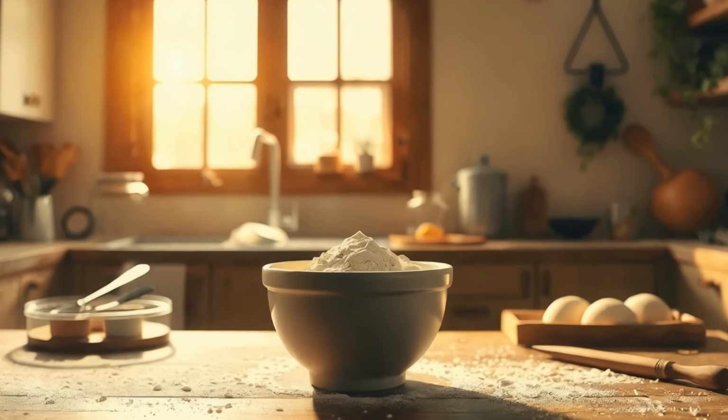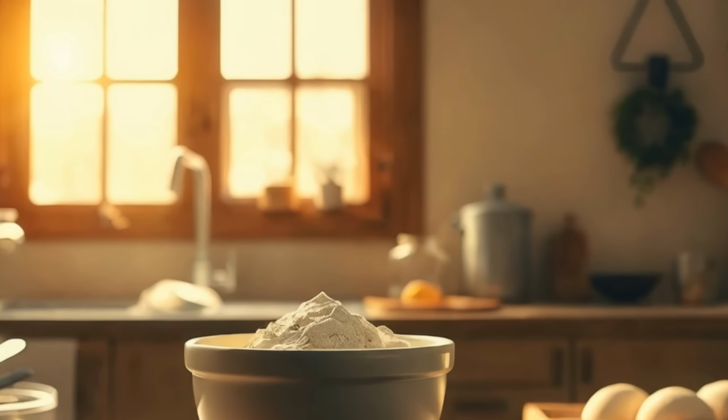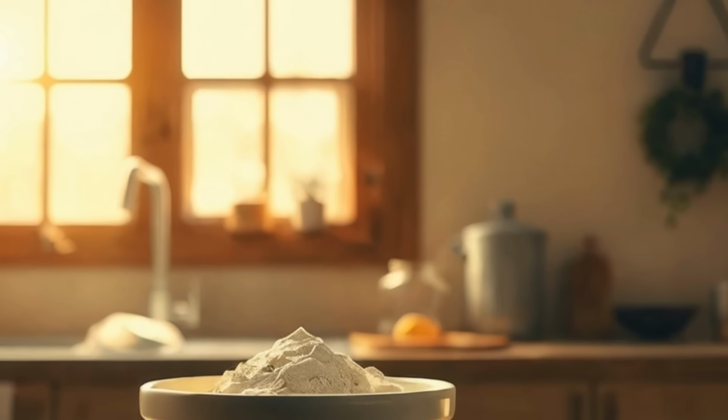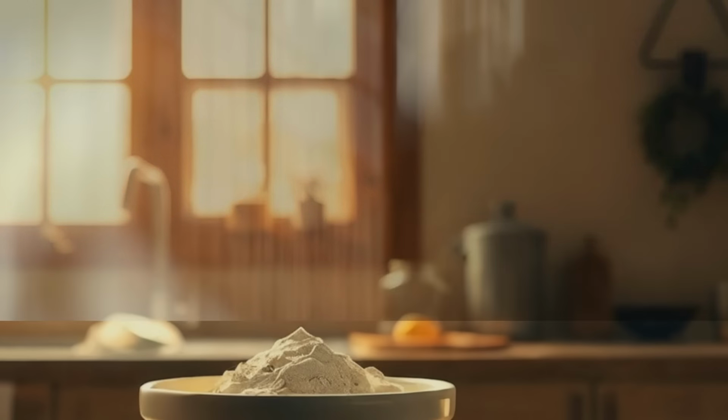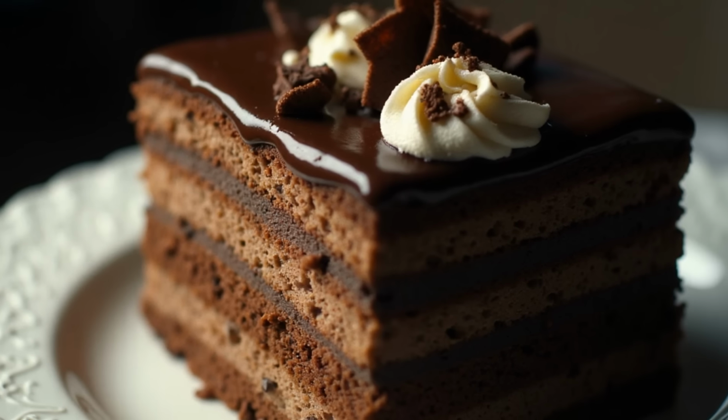Creating a cooking video for a chocolate cake involves detailed preparation and presentation of the recipe. Here's a complete narrative text that can guide the production of such a video. Title: Divine Chocolate Cake Delight.